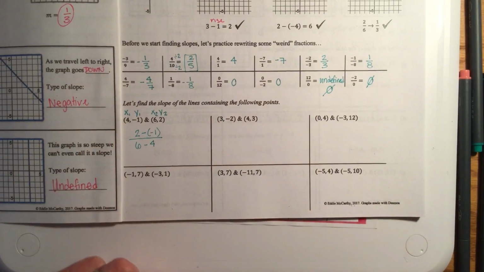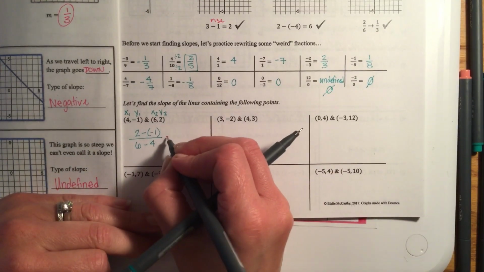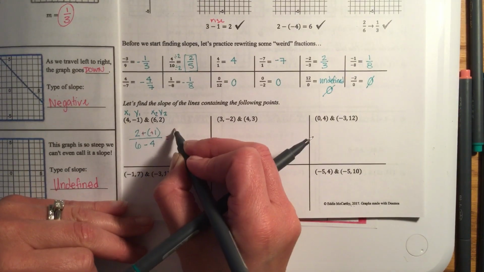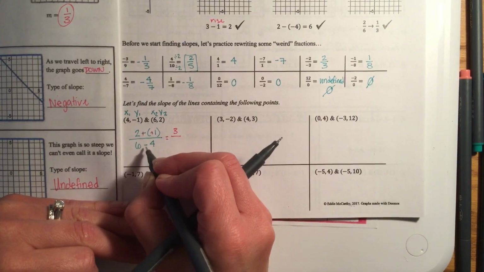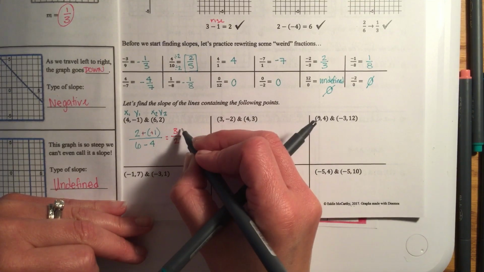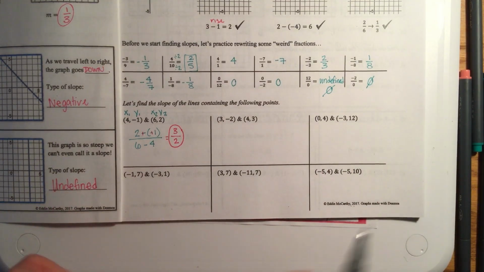And to be honest, it doesn't really matter which one you make your 1s or your 2s, as long as you keep them together. So 2 minus a negative actually turns into adding. 6 minus 4 is 2. And you keep your answer as an improper fraction. So reduce it, but don't change it to a mixed number.